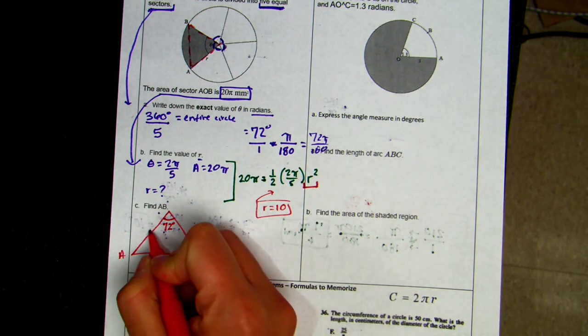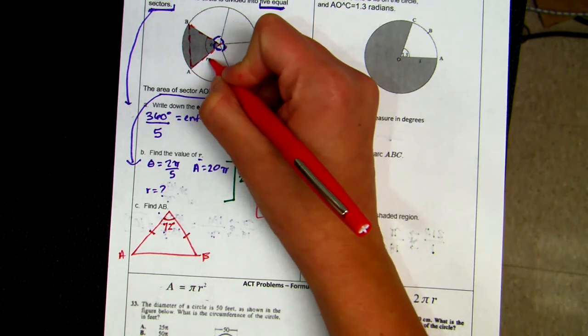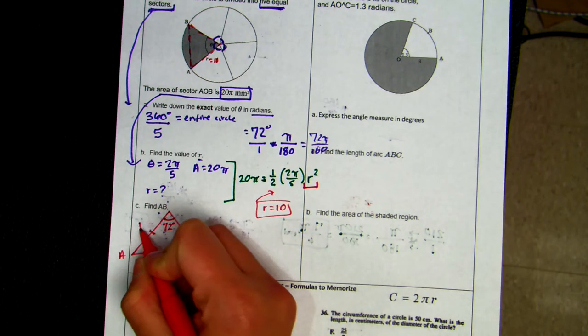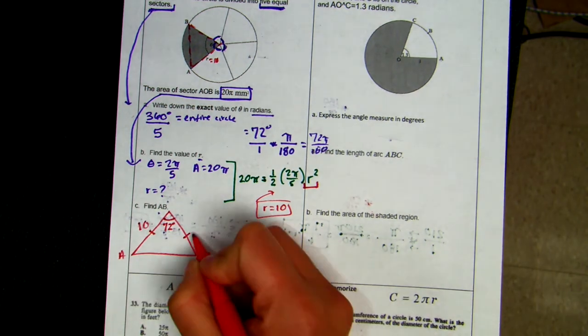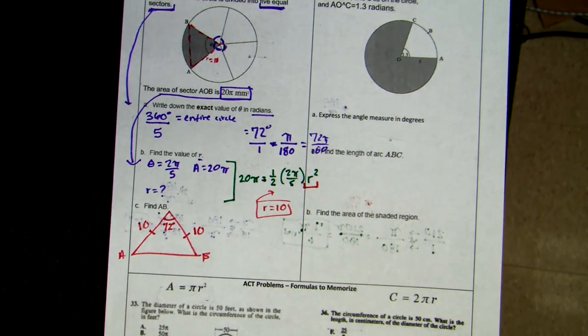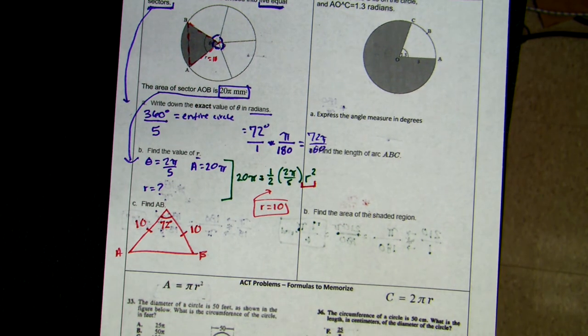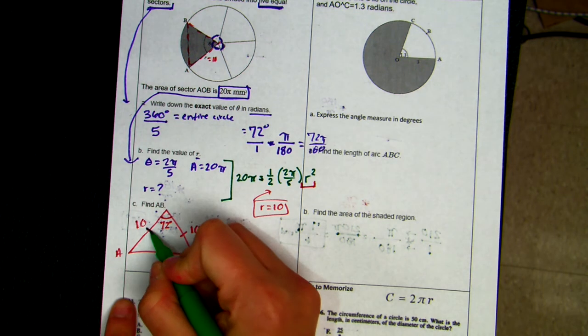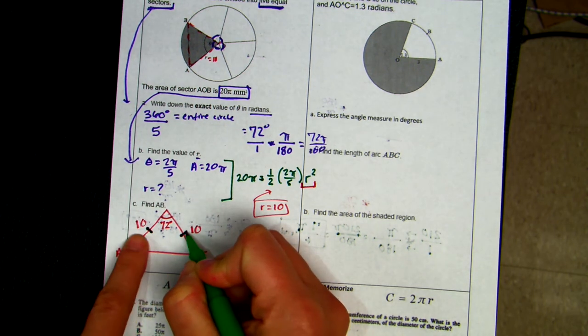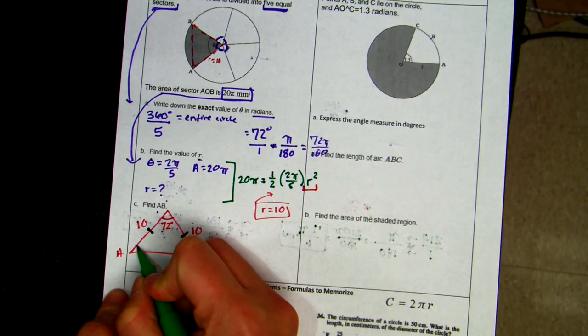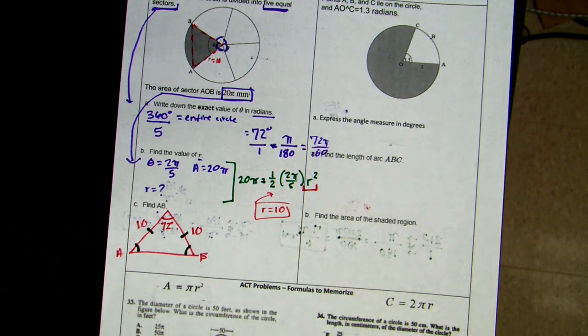I know that the radius is 10. So if the radius is equal to 10, this side of the triangle is equal to 10, and this side of the triangle is equal to 10. Okay, both sides of the triangle are equal to 10. What that means is, remember way back in our isosceles triangle rules, if this side is equal to this side, it means this angle is equal to this angle.